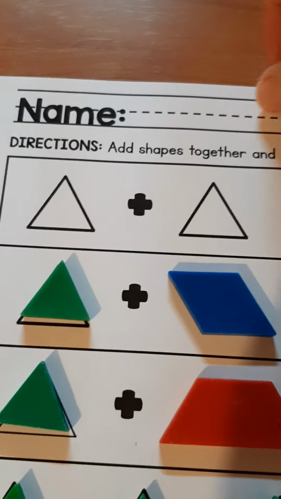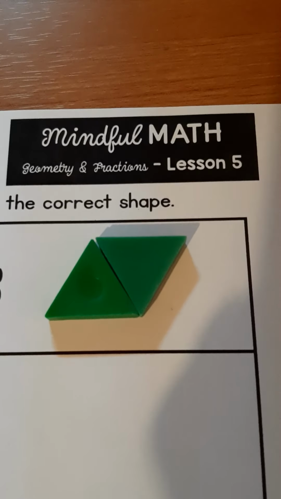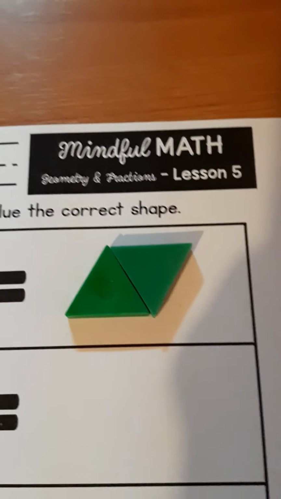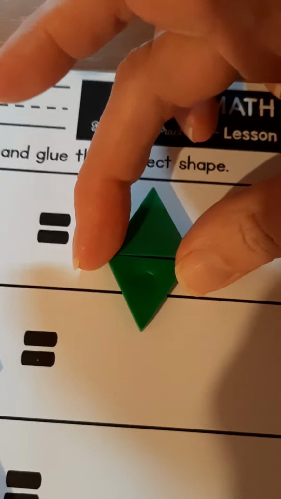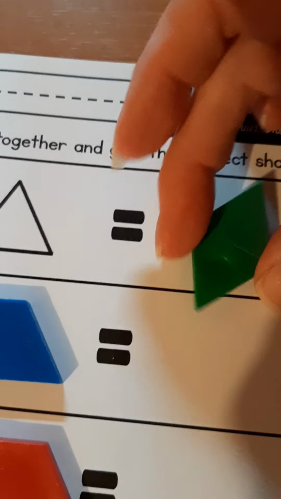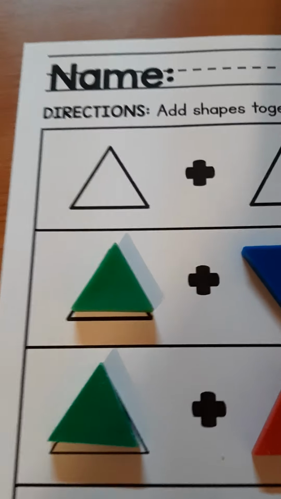A triangle plus another triangle. Oh, what new shape did I make? If you guessed a rhombus, you got it right. If I turn it this way, it looks like a diamond, doesn't it? So really, it's almost like I built 2 shapes, wasn't it?